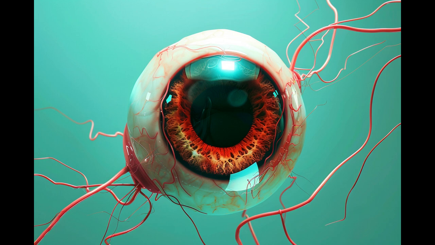Gradually move from a brightly lit area to a dimly lit area, focusing on objects at different distances. 3. Distance scanning. Scan your surroundings, focusing on objects at varying distances, from near to far. Remember to take breaks and rest your eyes regularly to avoid fatigue.